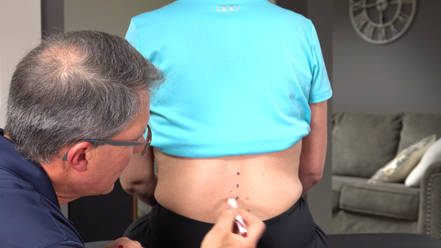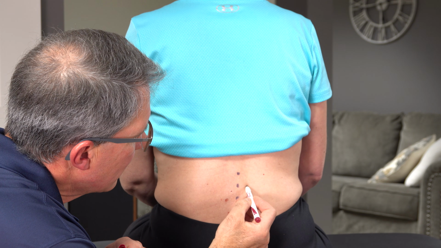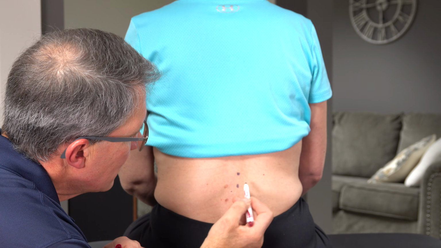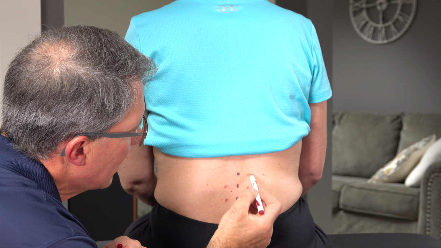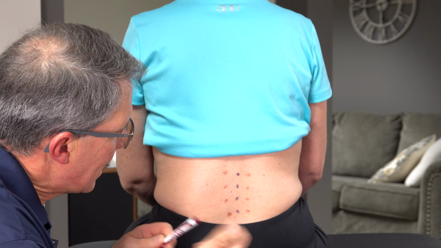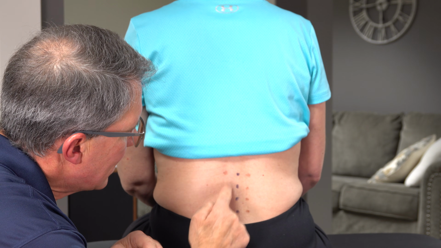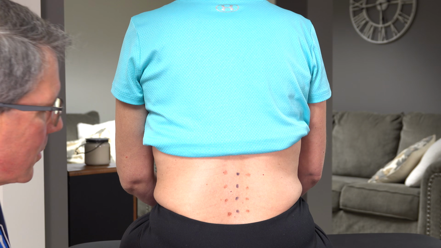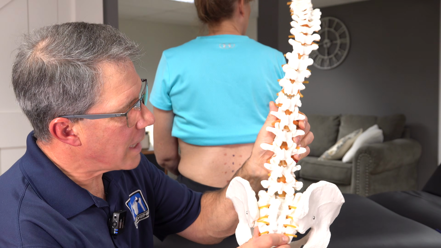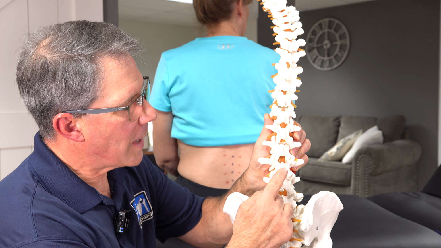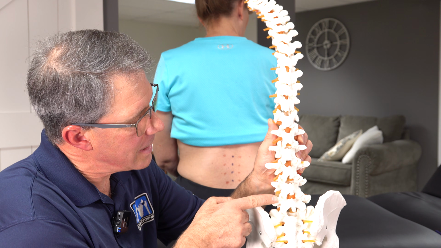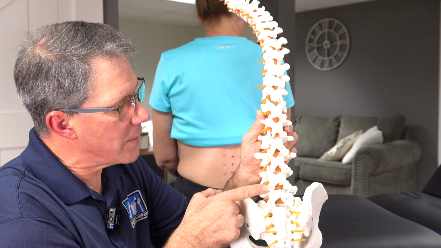Now you need to remember this, that there is a lot of muscle tissue between the skin and these joints, and you can't really feel a herniated disc or a bulging disc, but you can get to these joints which exist right in this area here. So what I'm going to do is I'm just going to bring up my spine model right here. And if you take a look, these are the spinous processes. This is the bump you feel on the back. And right here is what we call the facet joint.